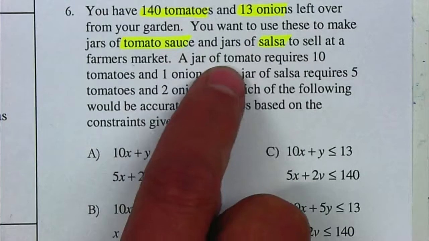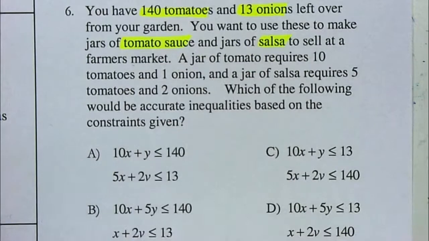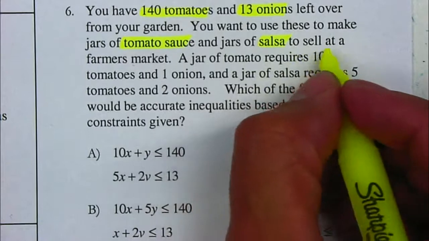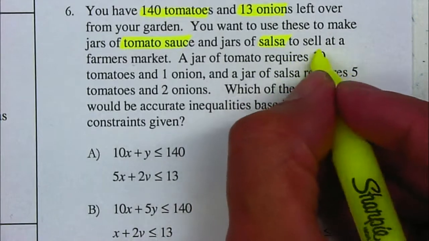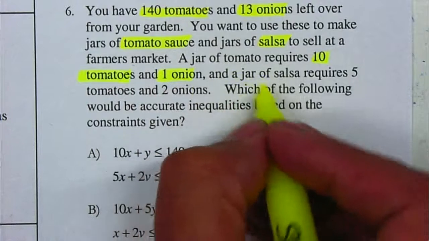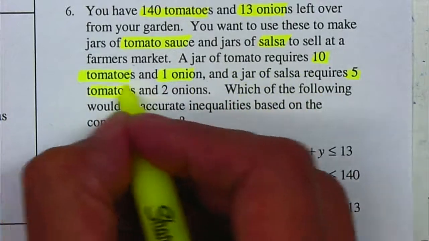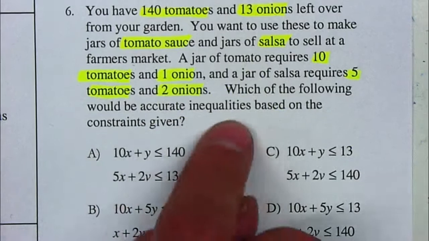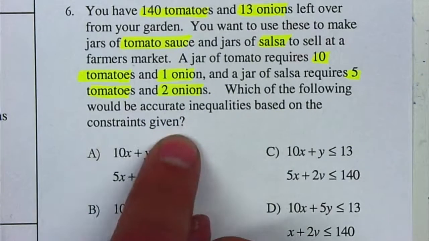A jar of tomato sauce requires 10 tomatoes and 1 onion. A jar of salsa requires 5 tomatoes and 2 onions. Which of the following will be accurate inequalities based on the constraints given?